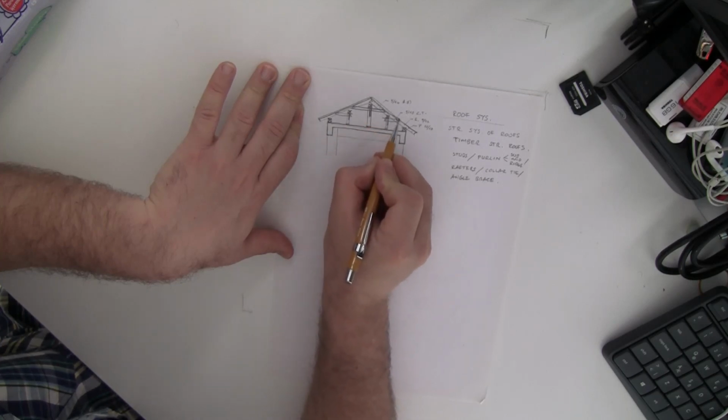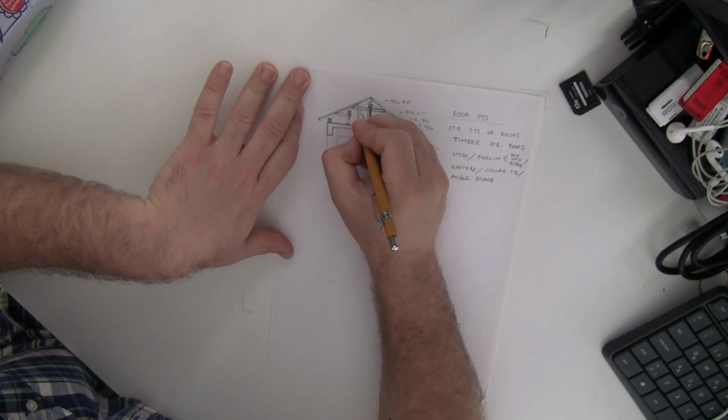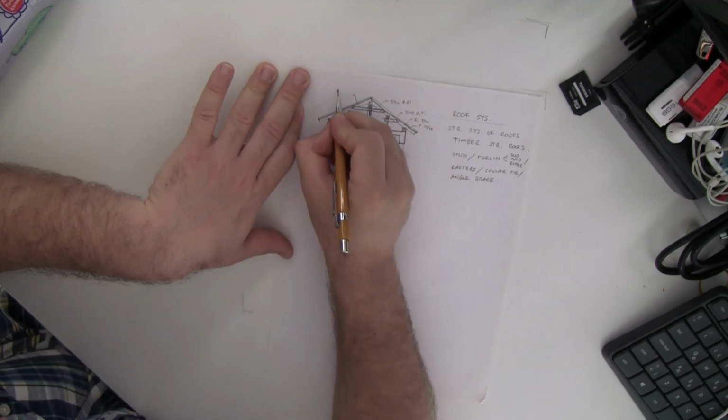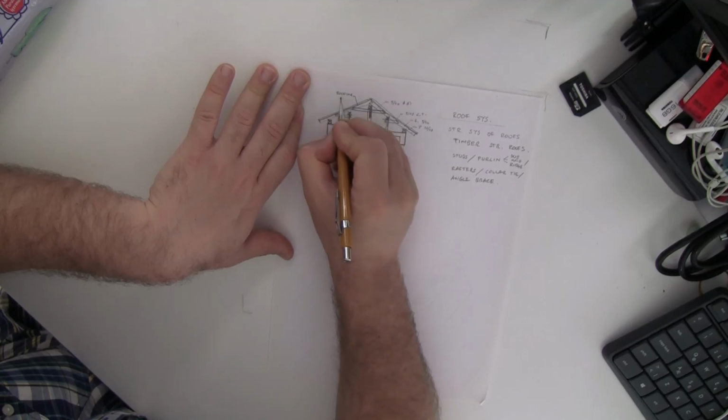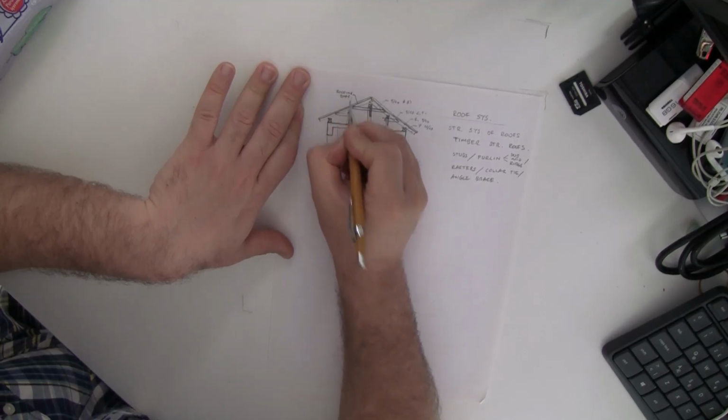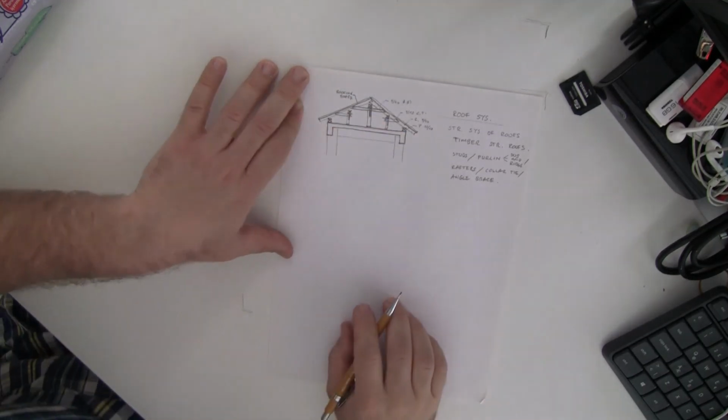The board, the plane which is going to carry the roofing material, roofing board. Oh, sorry, let's not forget a D.